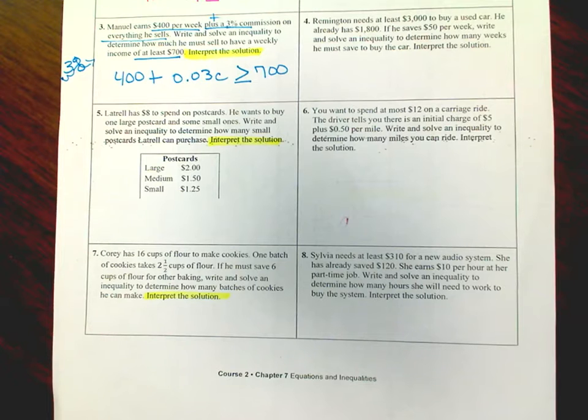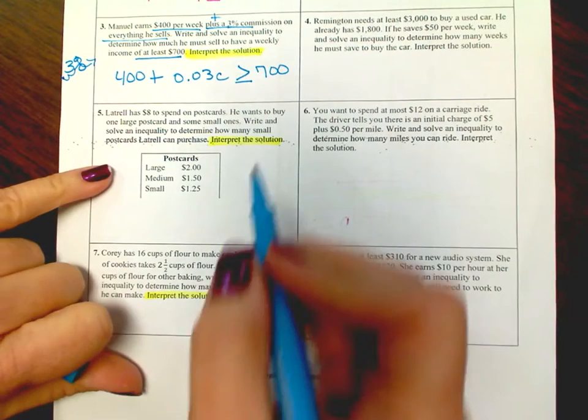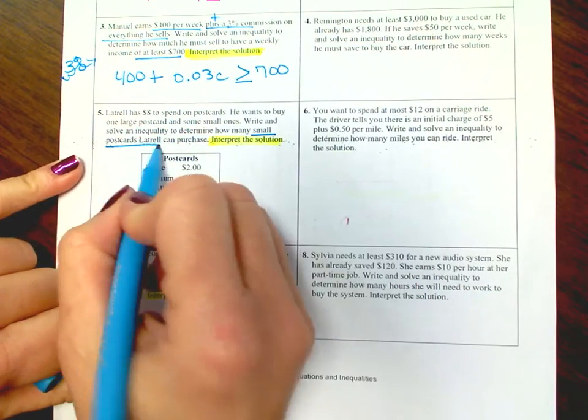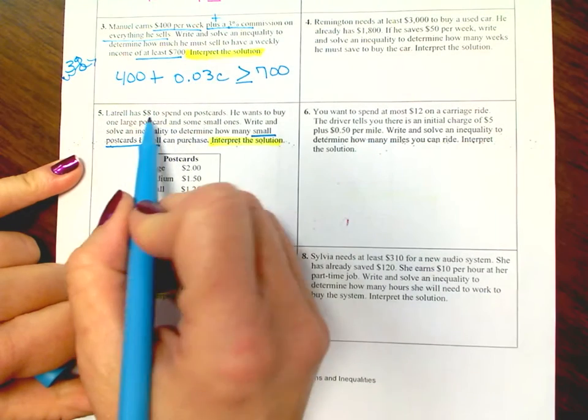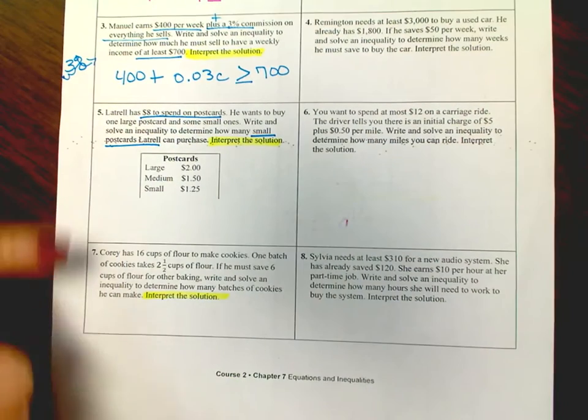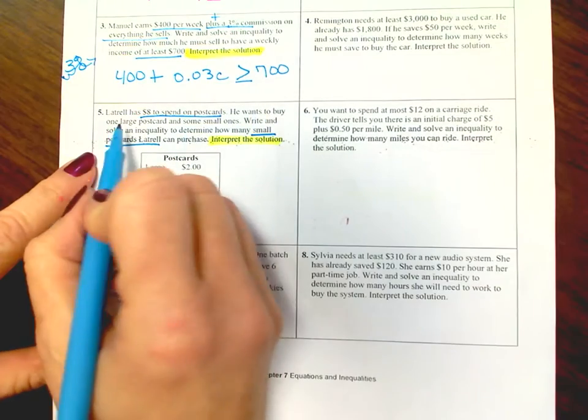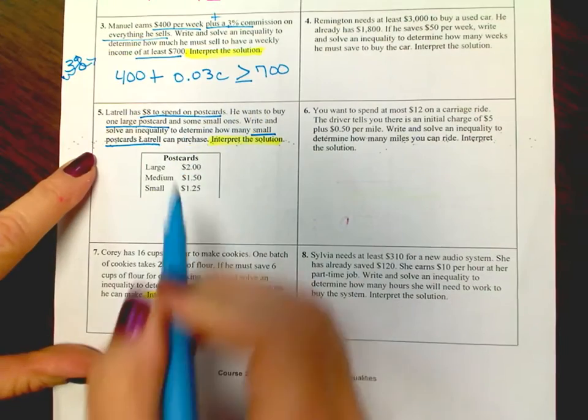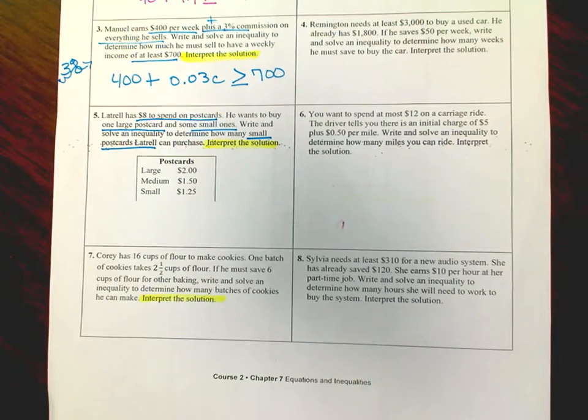Number 5. Latrell has $8 to spend on postcards. He wants to buy one large postcard and some small ones. Write and solve an inequality to see how many small postcards he can purchase. He has $8 to spend. He wants to buy one large postcard and then some small ones.